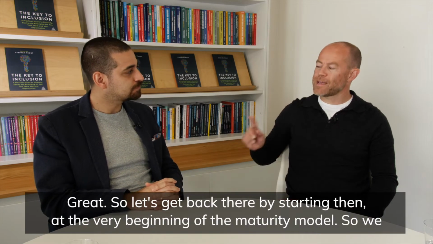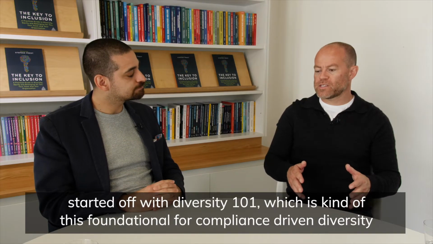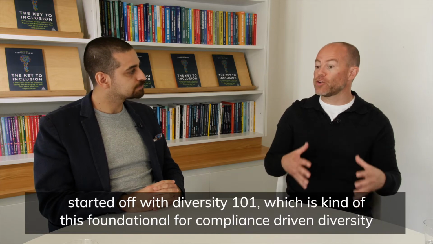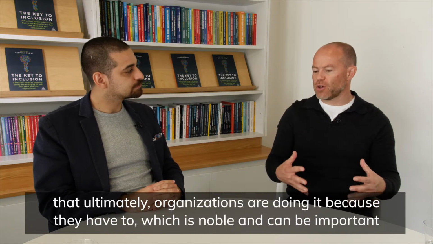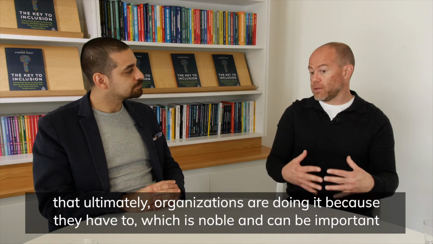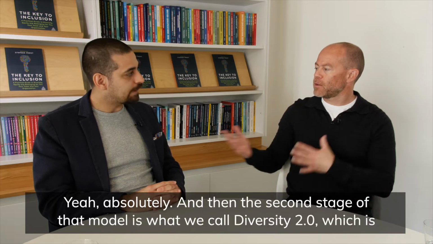Great. So let's get back there by starting then at the very beginning of the maturity model. So we started off with Diversity 101, which was kind of this foundational, often compliance-driven diversity that ultimately organisations are doing because they have to, which is noble and can be important for human rights, but is little value add beyond that. Yeah, absolutely.